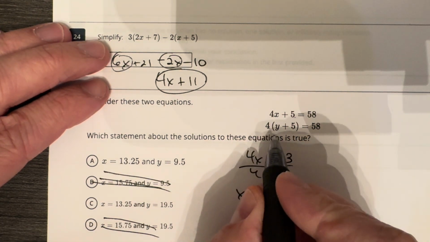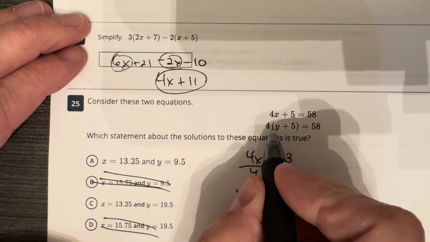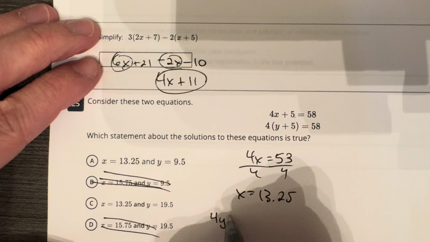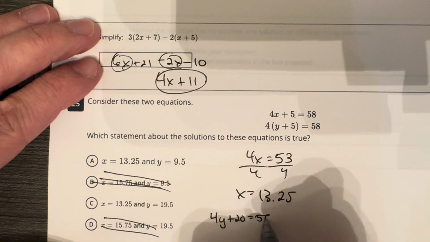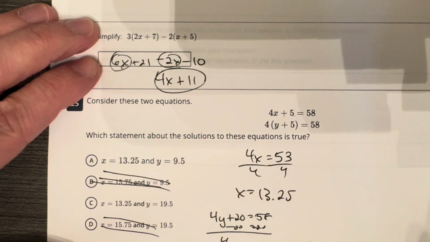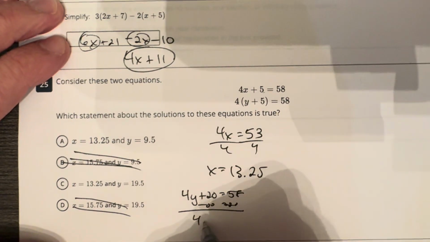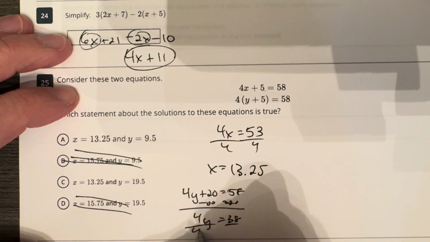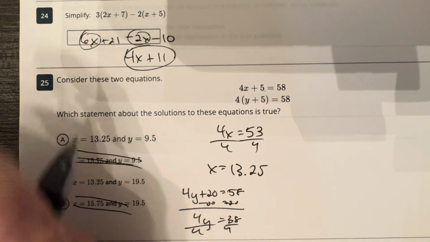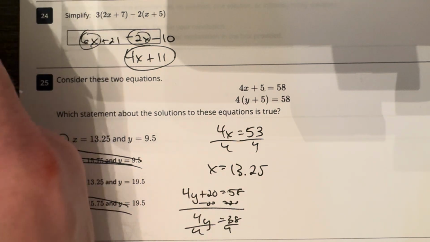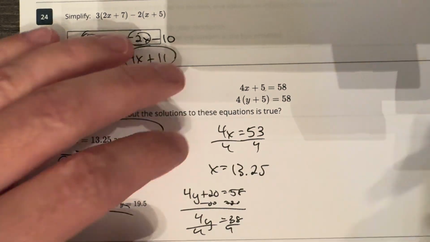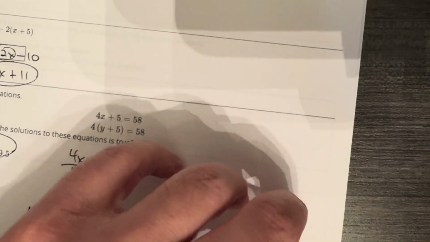So let's go ahead and solve for the y value. I'm going to distribute 4 to y and 4 to 5. So this is going to be 4y plus 20 equals 58. Subtract 20 on both sides. And I'm going to have 4y equals 38. Divide by 4 on both sides. And I'm going to have 38 divided by 4 is 9.5. A is my choice. Okay. Keep going.